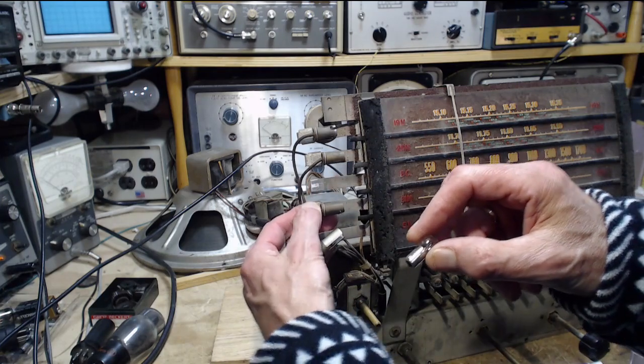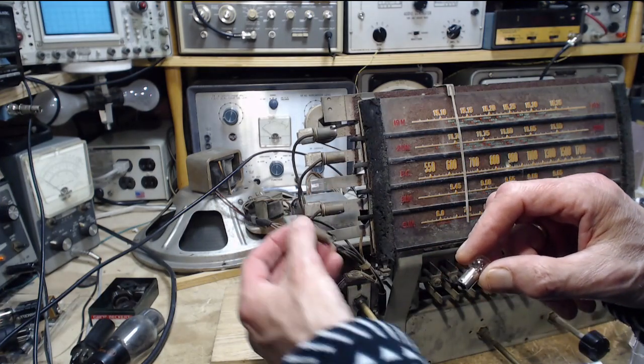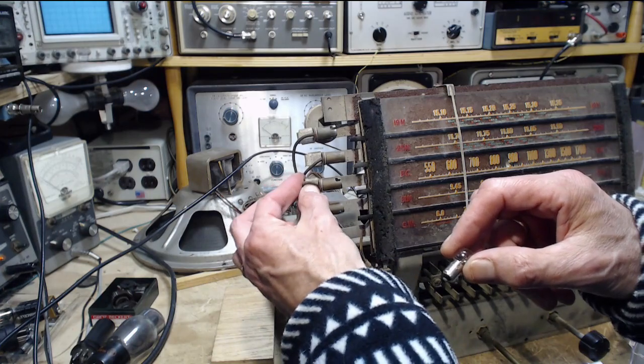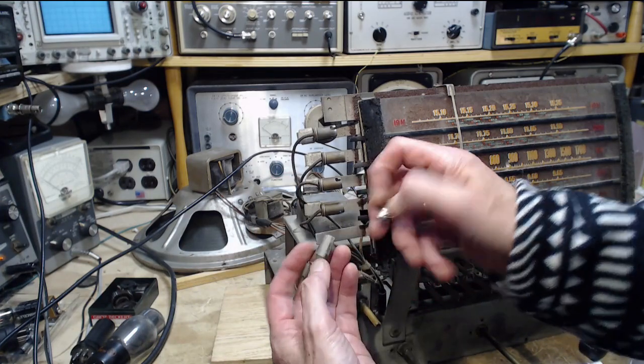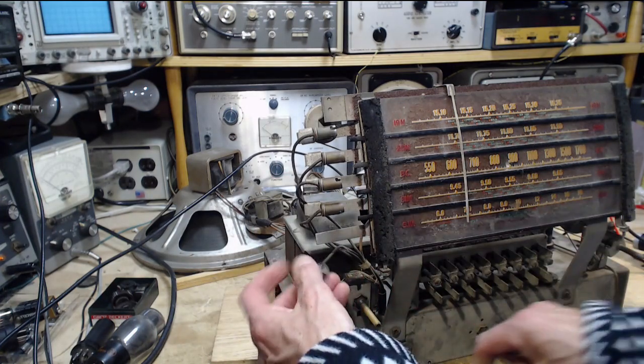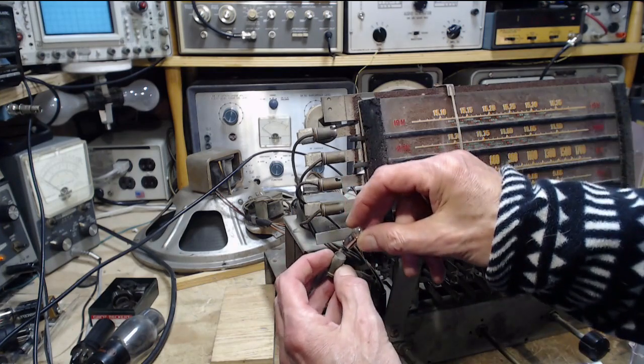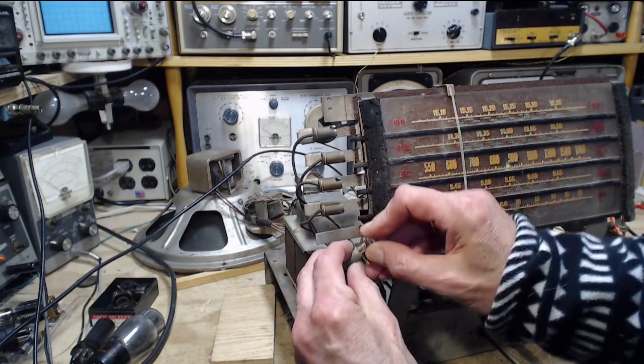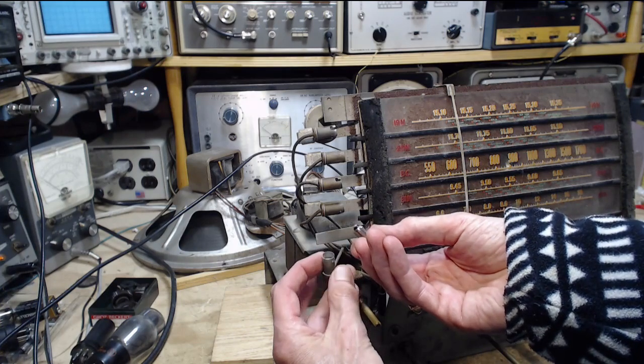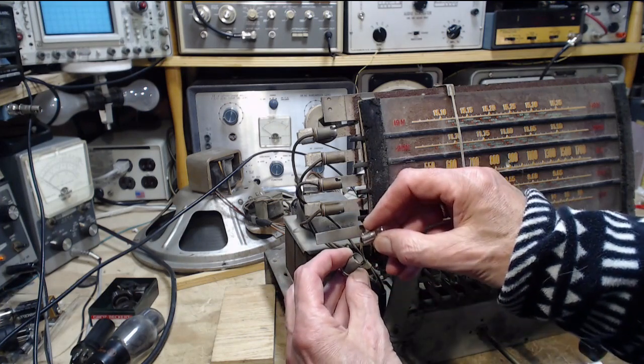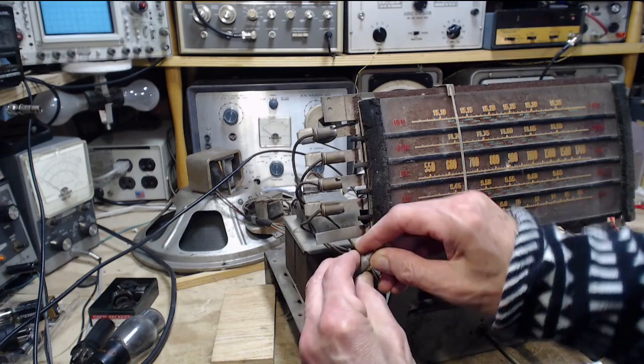Oh, don't get too many of these off at once. I'll be spending time figuring out which one's which. Let's put this over here. What's the problem?